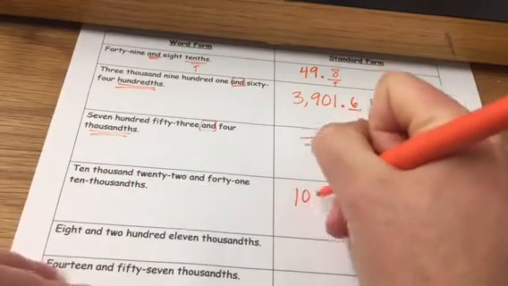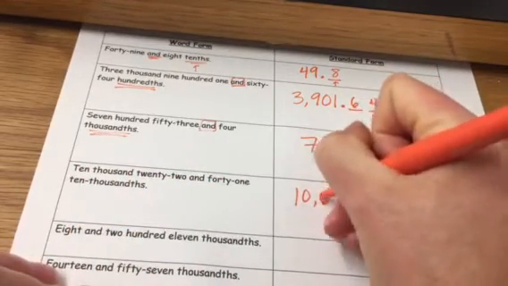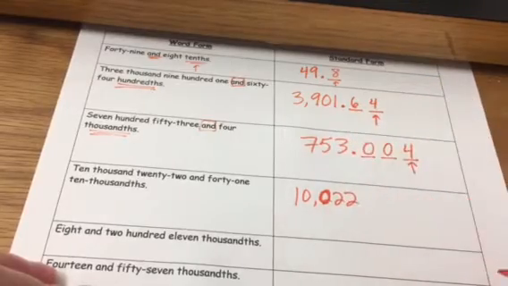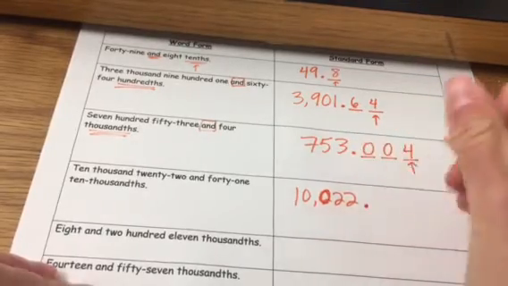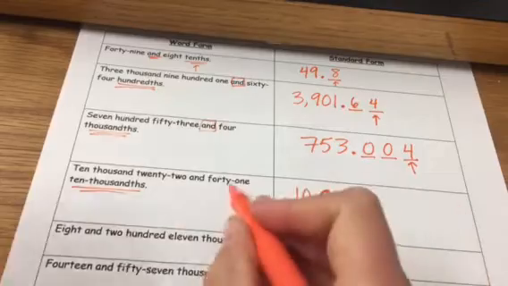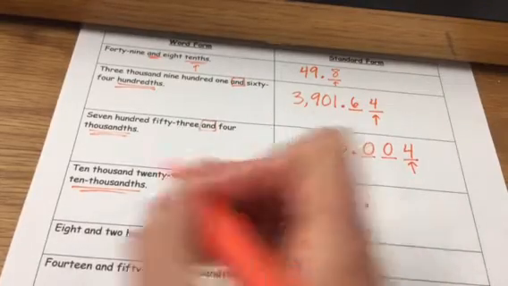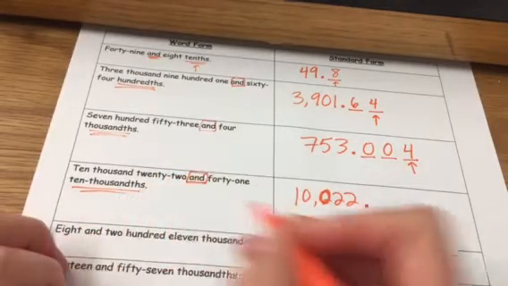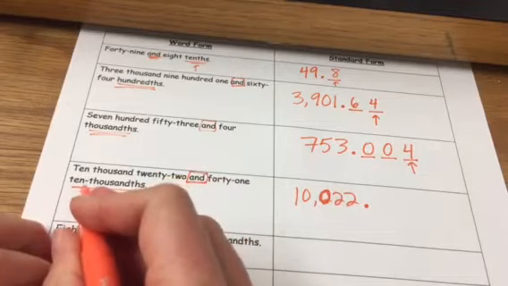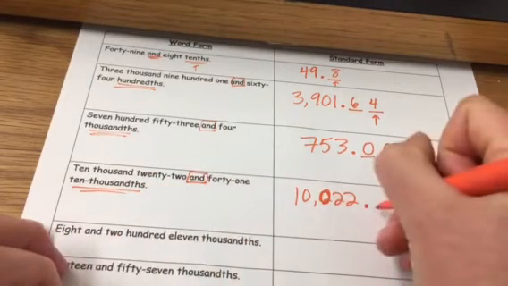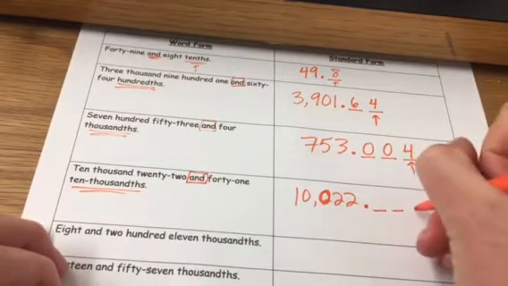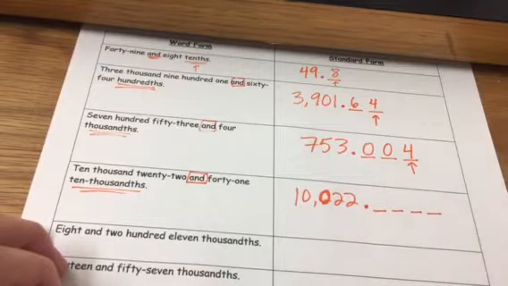10,022 and, this is a good one, 41 ten-thousandths. So again, let's give ourselves some lines, some spaces, all the way out to ten-thousandths. Tenths, hundredths, thousandths, ten-thousandths.